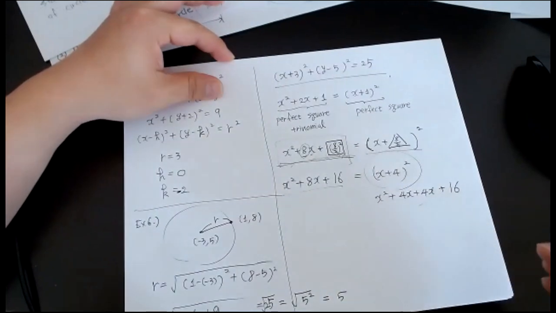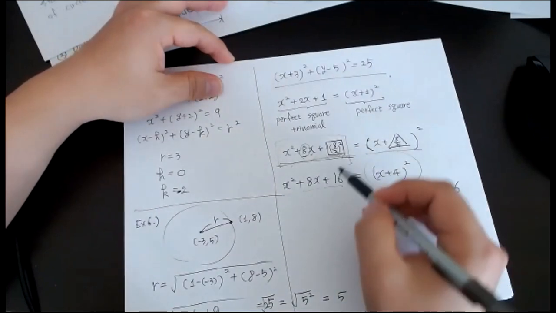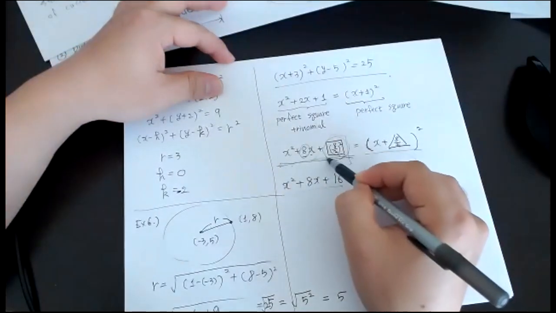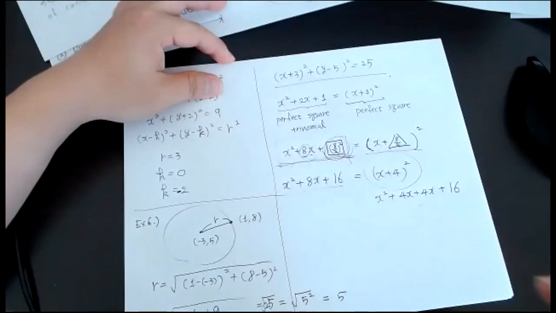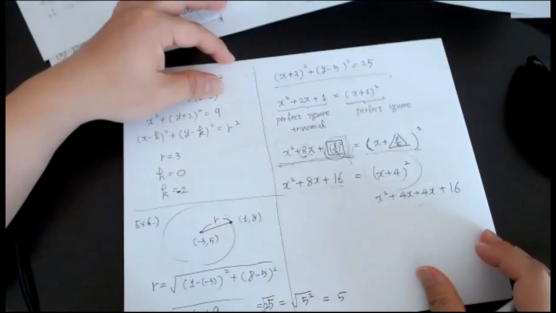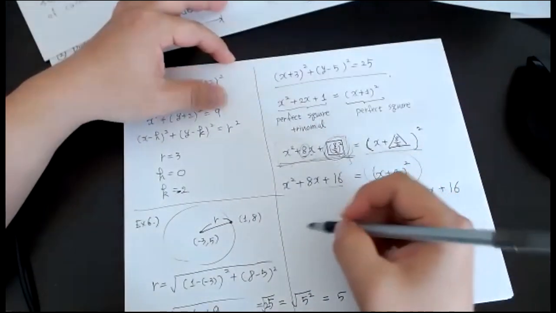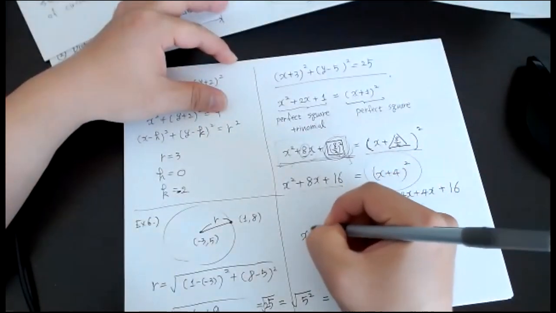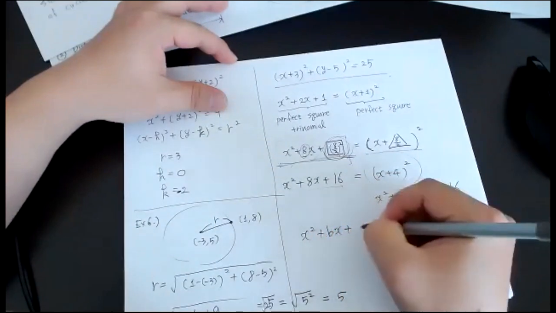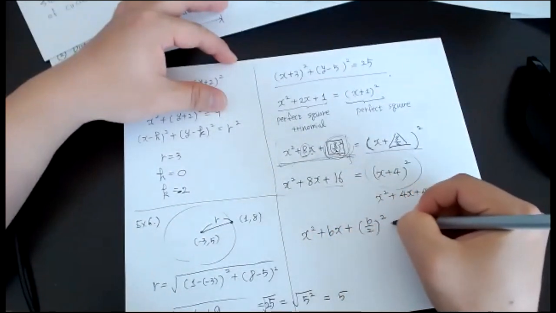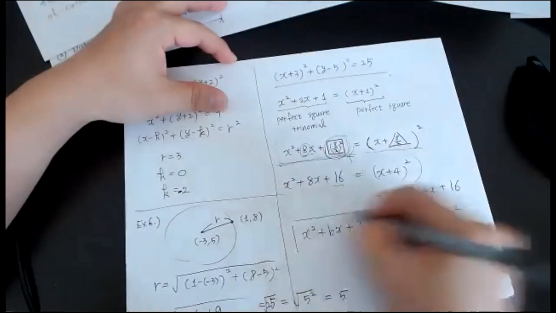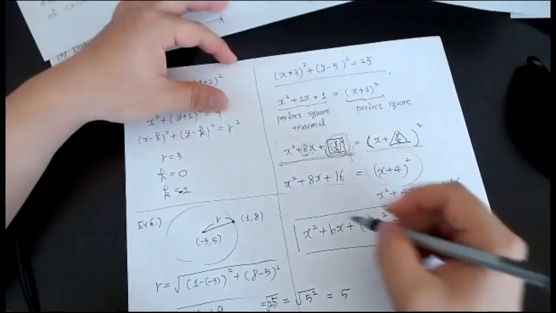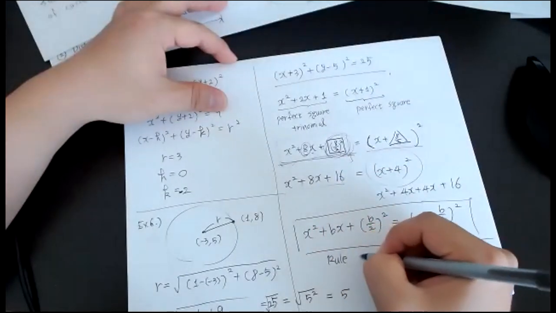So finding such a constant term is called completing the square. Generalizing: x squared plus bx plus (b over 2) squared is equal to (x plus b over 2) squared. This is called the rule for completing the square.